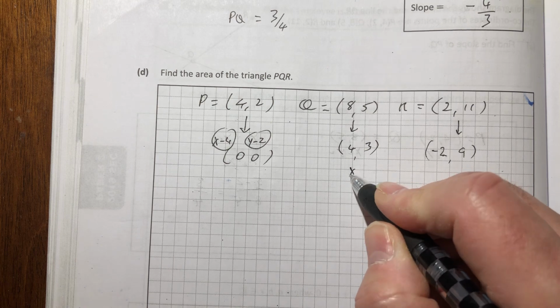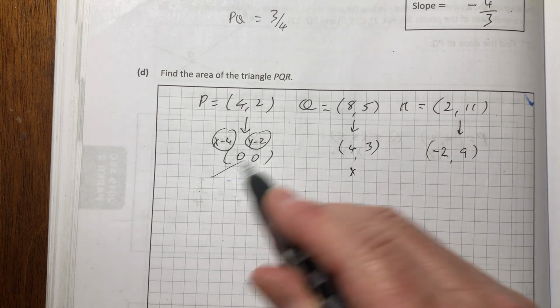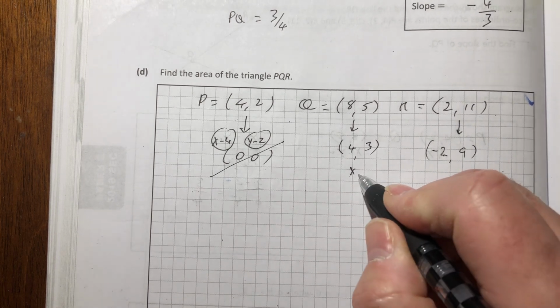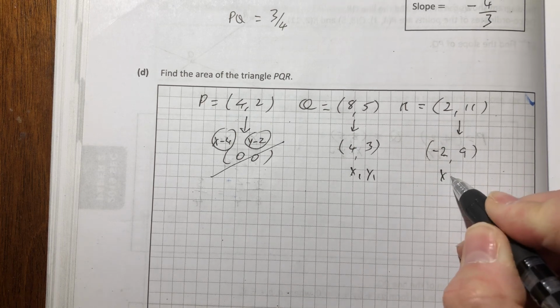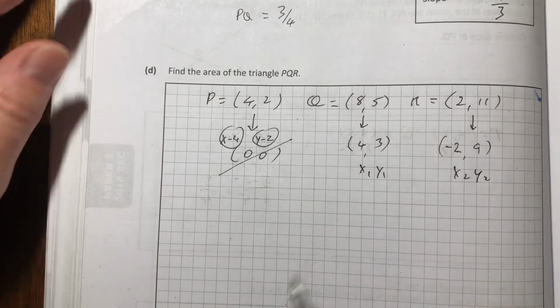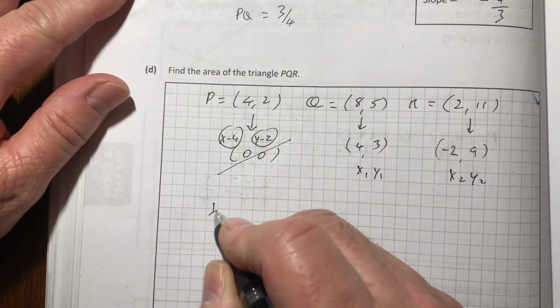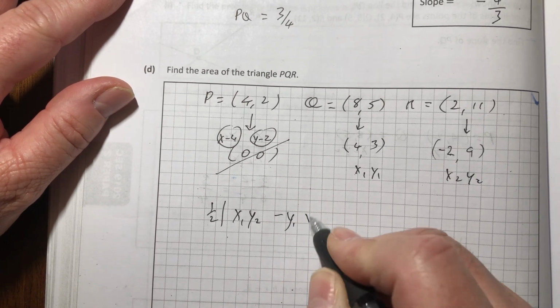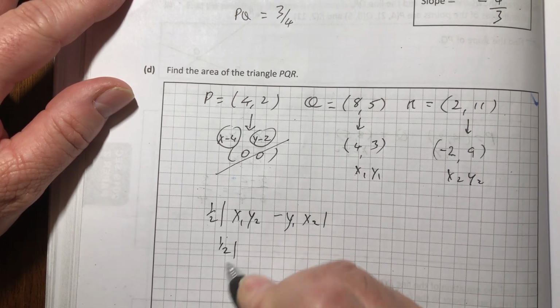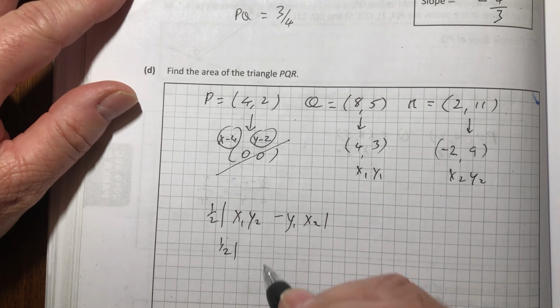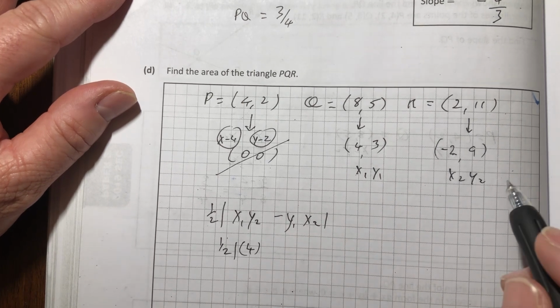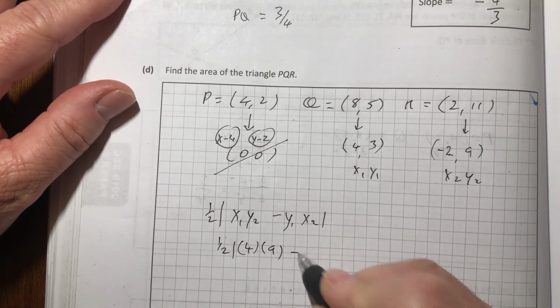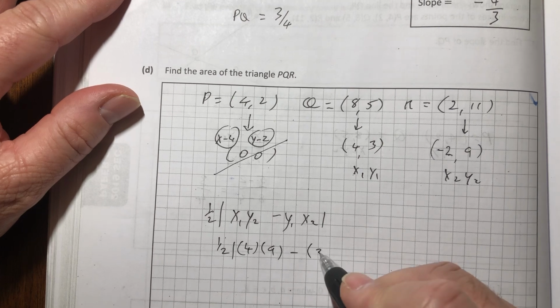So, I now have a 0, 0, so I just simply ignore it. And I call my other points x1, y1, x2, y2. And I have the formula for the area of a triangle. It's a half of x1 by y2 minus y1 by x2. x1 is 4. y2 is 9. y1 is 3.